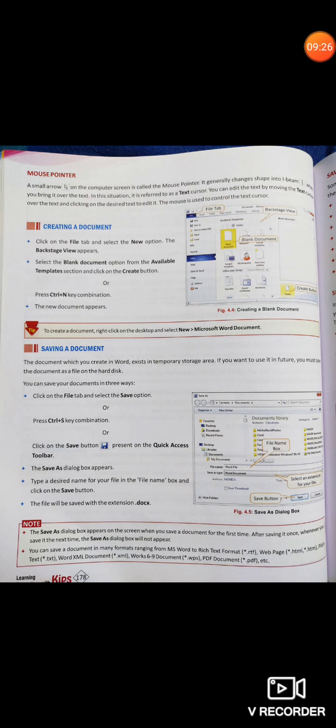So these are the 3 methods of creating a document. One is using the file tab, one is using the right click on the desktop, and one is the keyboard shortcut, that is control plus N. After creating, we have to save it. So Word can also save all your documents. So how can you save a document? This saving option also has 3 ways.